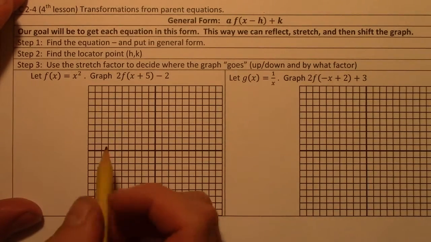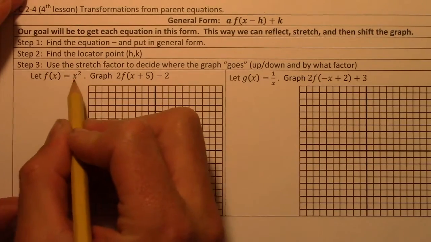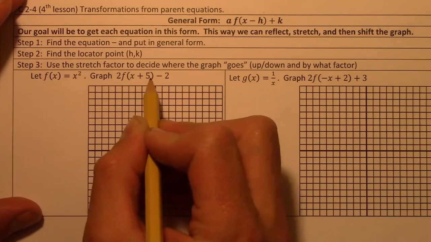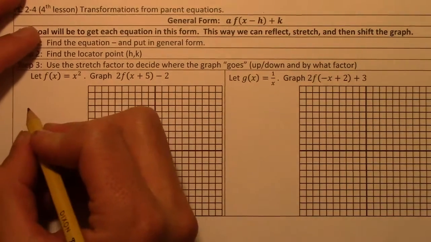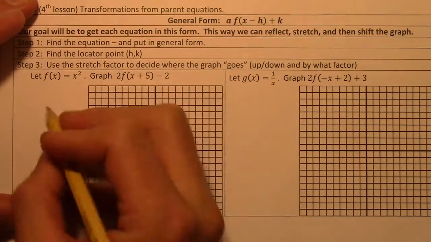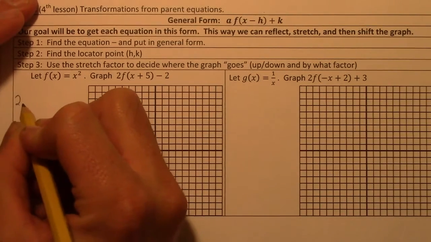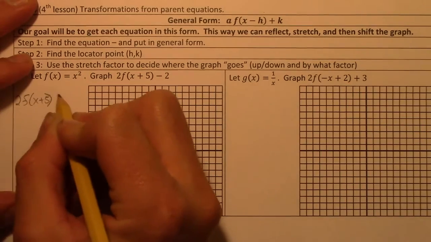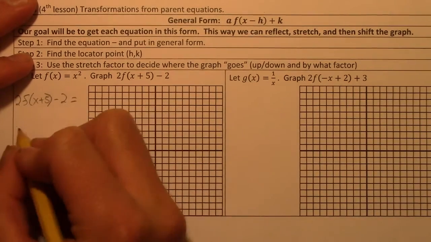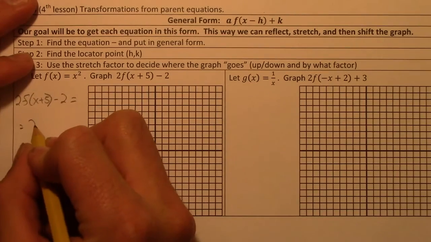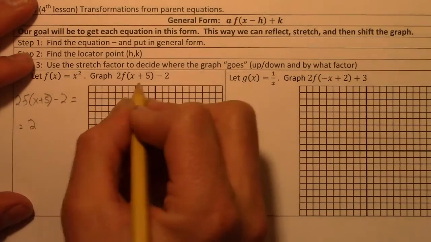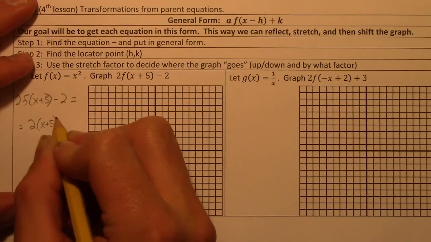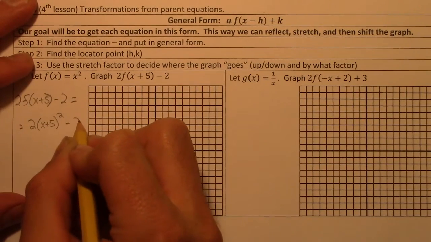And so let's just work with an example. If we have f of x equals x squared, and the question asks to graph 2 times f of x plus 5, minus 2, what do I do? Well, I've got to figure out what this becomes. So 2 times f of x plus 5 minus 2, what does that equal? Well, that equals 2 times f of x, which is x squared, but x is replaced with x plus 5. Square that, and then subtract 2.